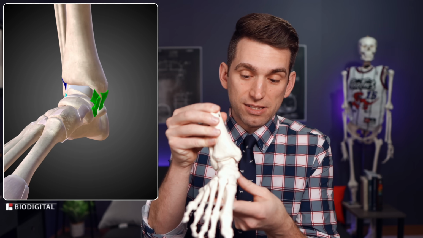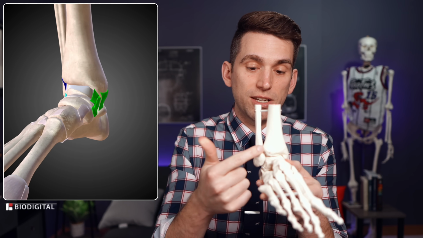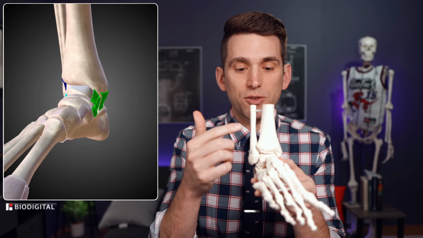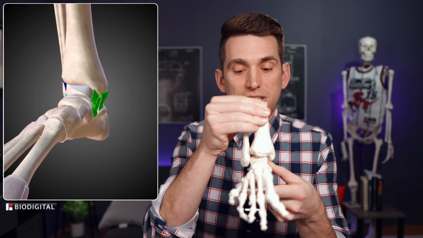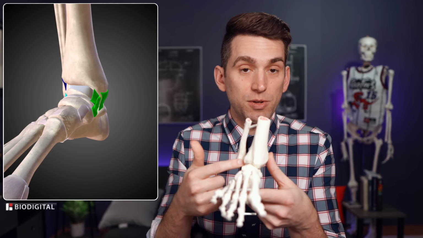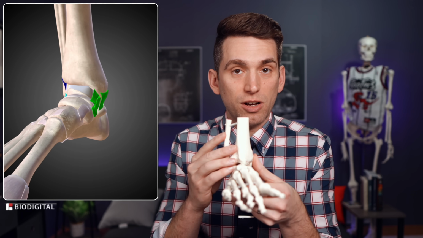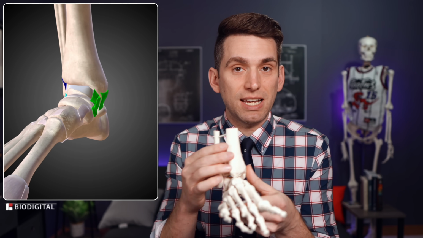It's going to stress and probably injure the deltoid ligament on the inside. It's going to go further and it's going to injure that syndesmosis or that high ankle sprain ligament. And then as the foot just continues to be forced further and further, you ultimately end up with that tibio-talar joint becoming completely dislocated. And in the process, you often also fracture these bones that help maintain that joint stability.